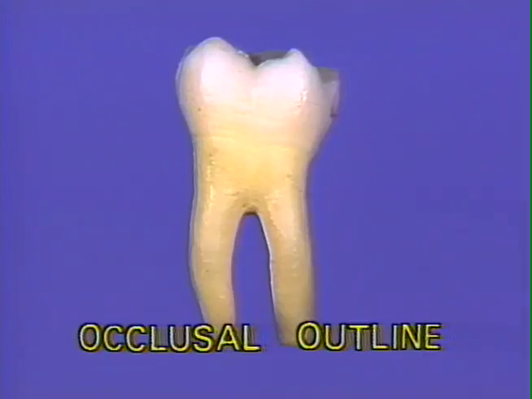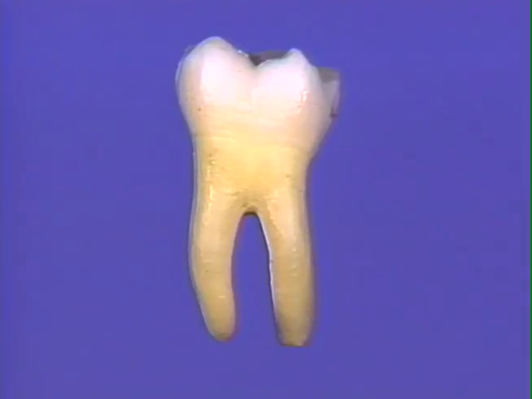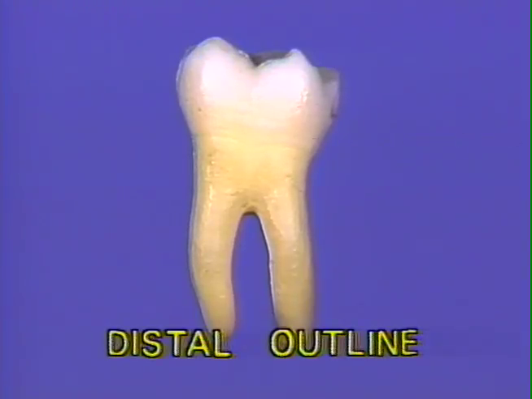The occlusal outline. The occlusal outline is usually interrupted by the lingual groove passing from the occlusal surface onto the lingual surface. The mesial and distal slopes of the two lingual cusps, the mesiolingual and distolingual, and a small portion of the distal cusp may be visible from this aspect. The outline of the two lingual cusp tips is more pointed than the buccal cusp tips and they are approximately equal in height. The distal outline.